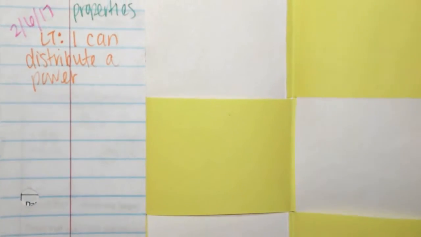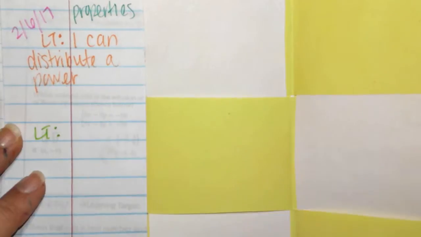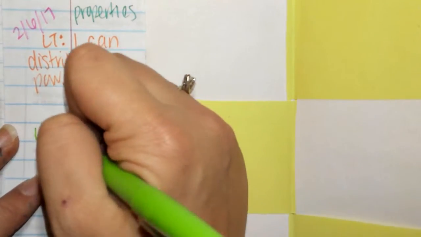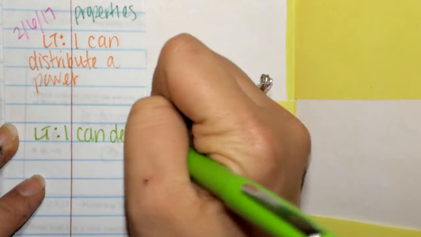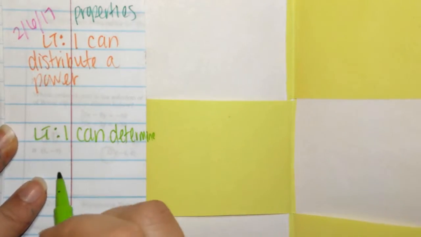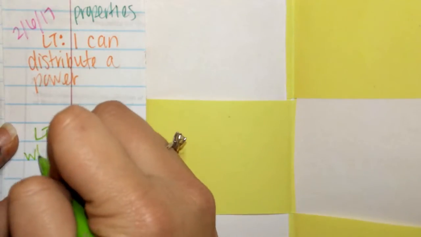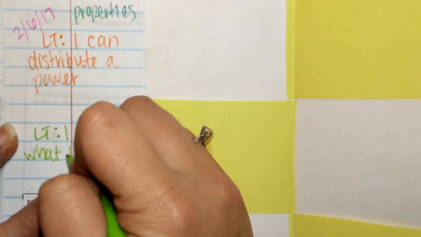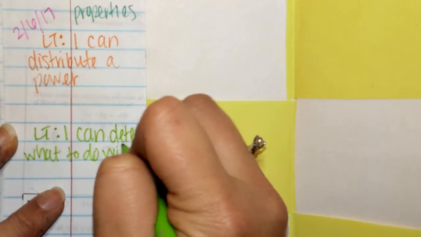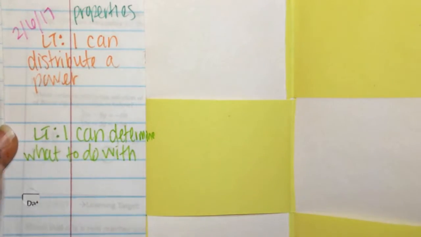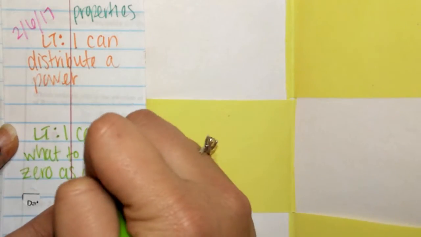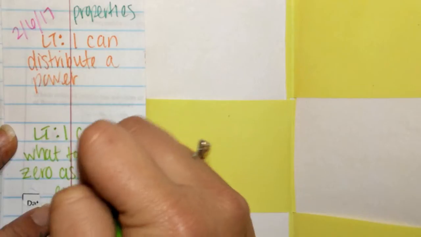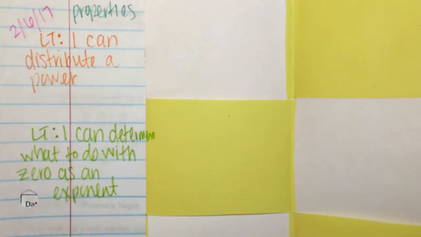Exponent. Alright, our second learning target says, I can determine what to do with 0 as an exponent, which is probably the easiest one.